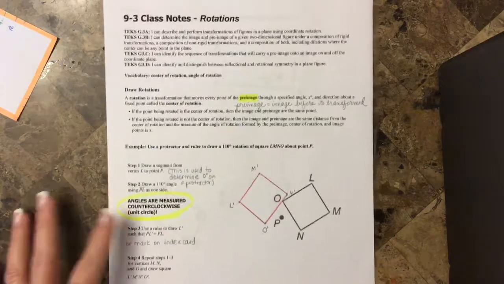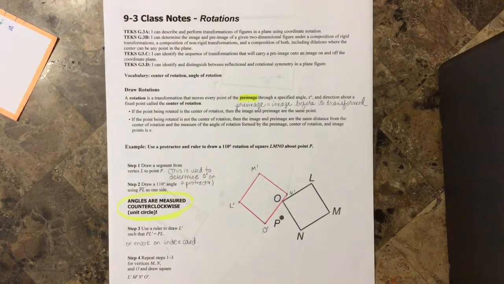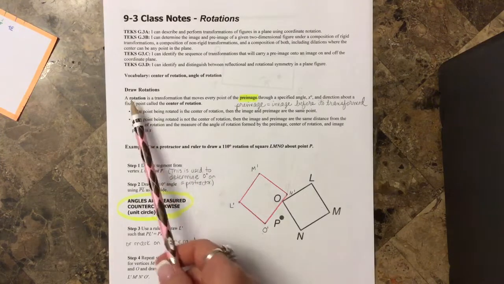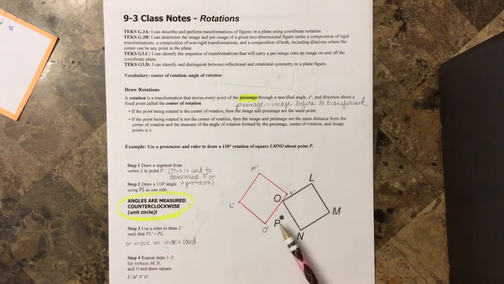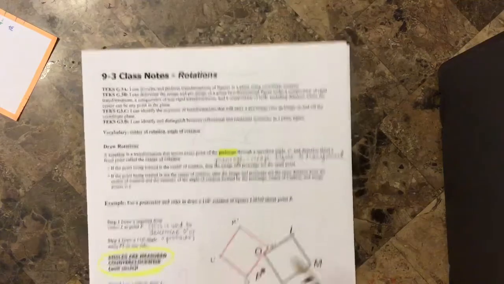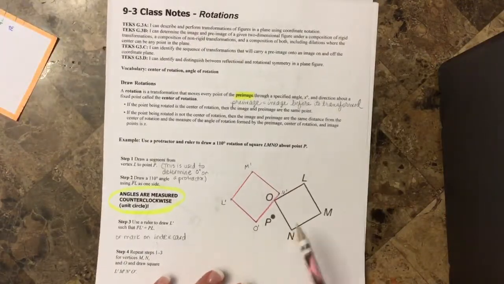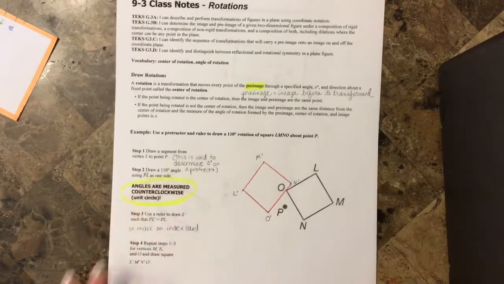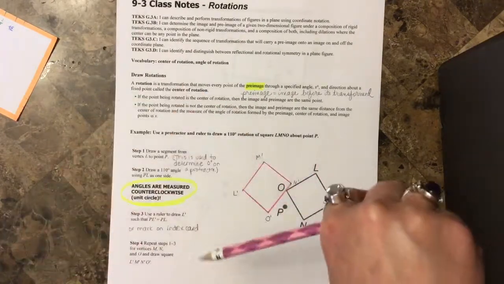Okay, section 9.3, rotations. Rotations are a little more complex than translations or reflections, but hang in there, it'll be all right. We will get through it. So here is what you're doing. When you're rotating around a center of rotation, that point can be outside of the figure, inside of the figure, or even on the figure. And so when you're doing a rotation, that means you're twisting it around.